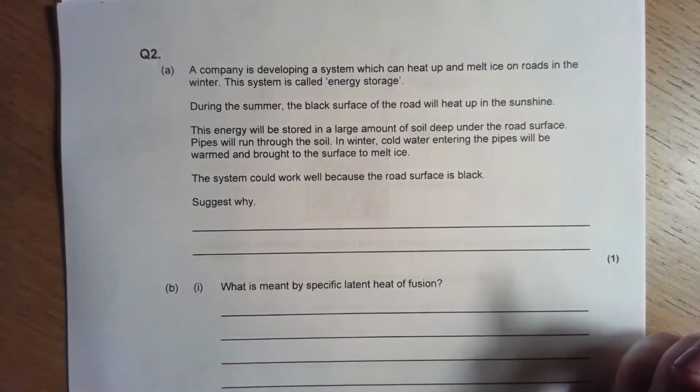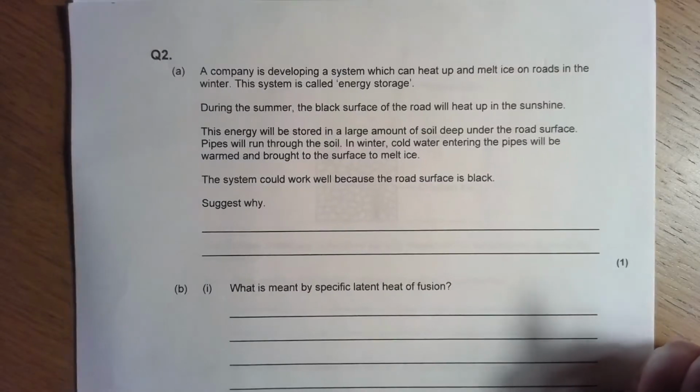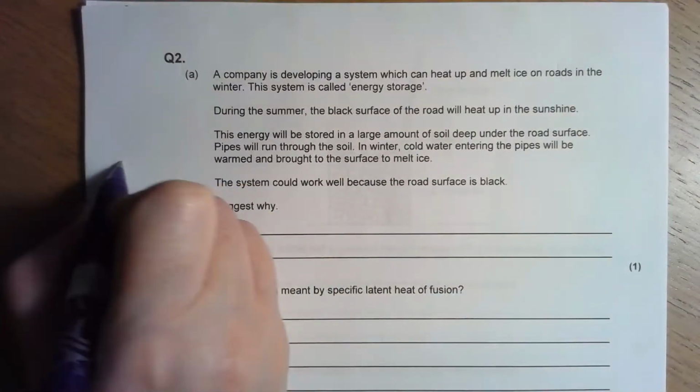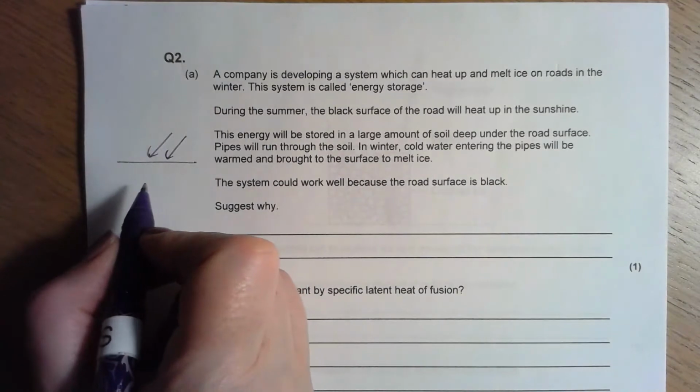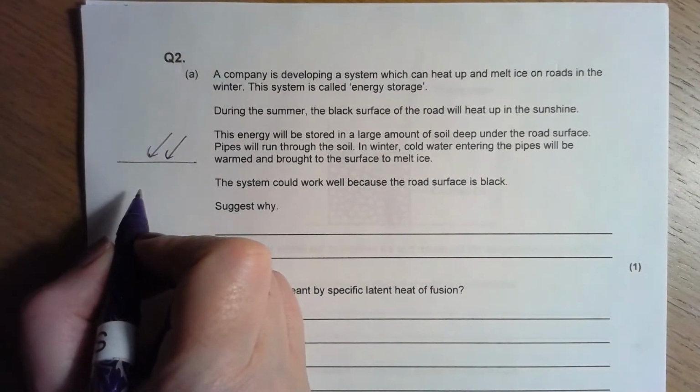A company is developing a system which can heat up and melt ice on roads in winter, and it's called energy storage. During the summer, the black surface of the road will heat up in the sunshine. That energy is then going to be stored in the soil. Pipes are running underneath the soil, so I've got the sun's energy on the ground. There's a large amount of soil deep under the road surface.